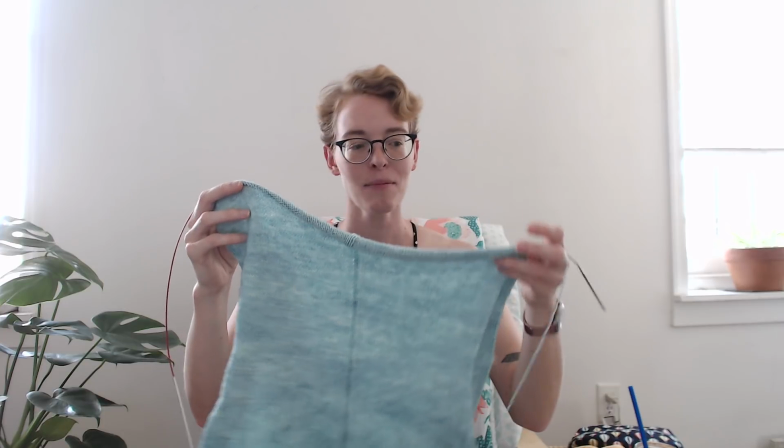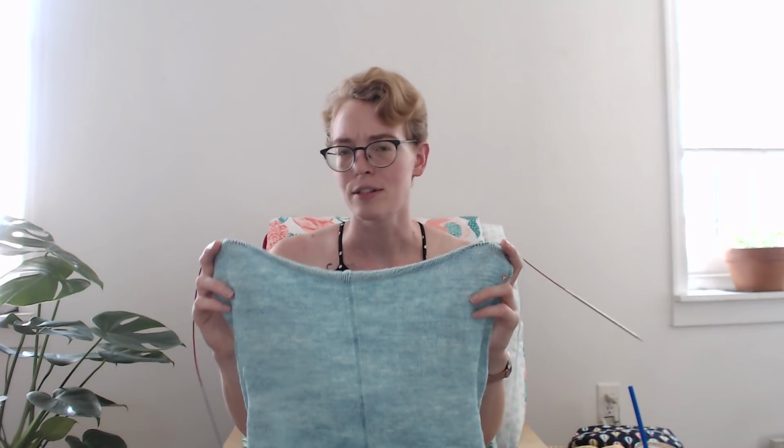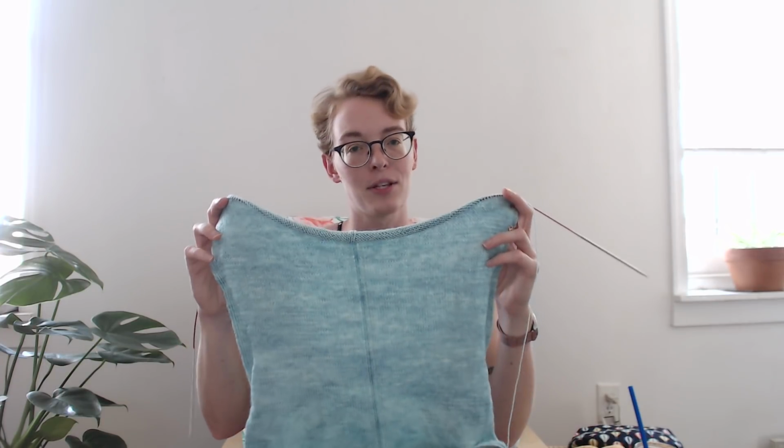So I am knitting this on a US 2.5, which is a 3mm needle, which is one size, or well, I guess half a size, whatever, smaller than what the pattern calls for. They call for a US 3, and I just think that would be way too loose. I might even step it down next time to a US 2, which is a 2.75mm needle, depending on how this winds up fitting me.